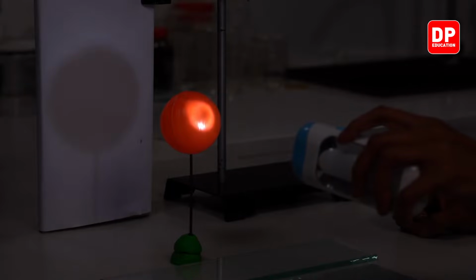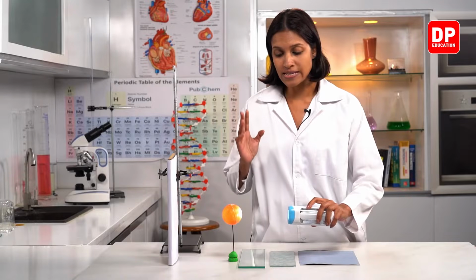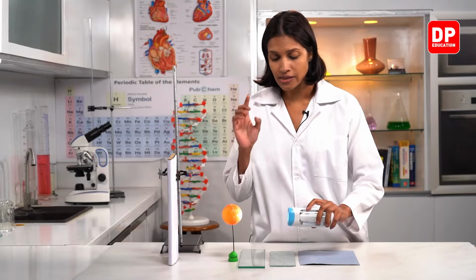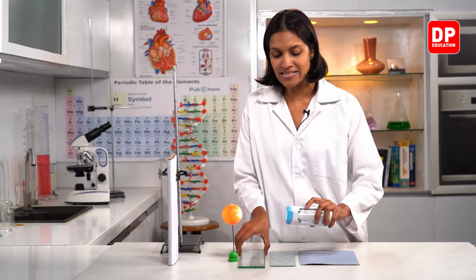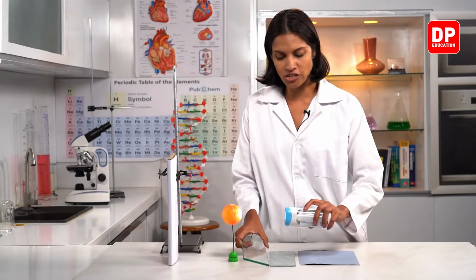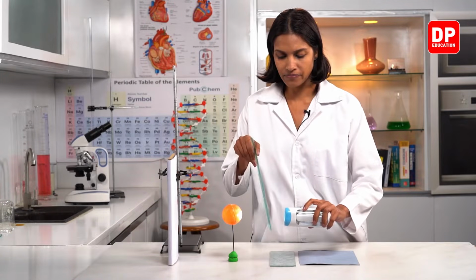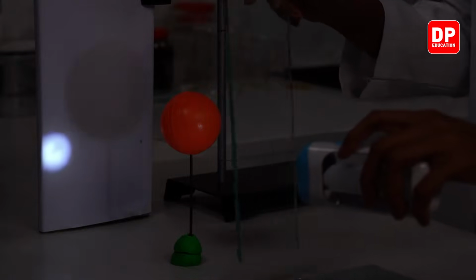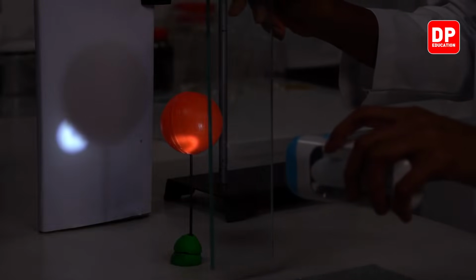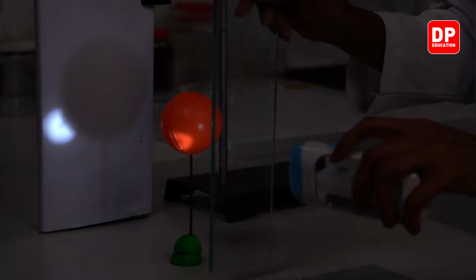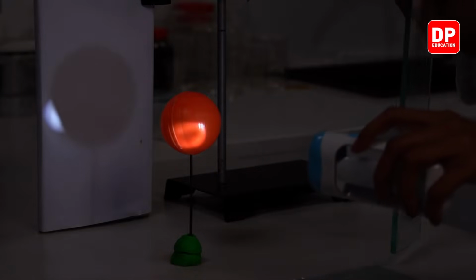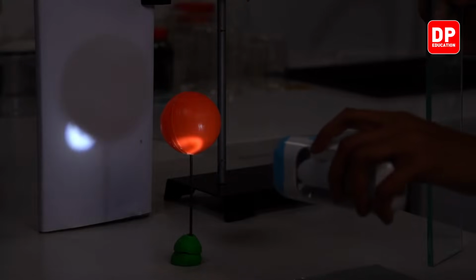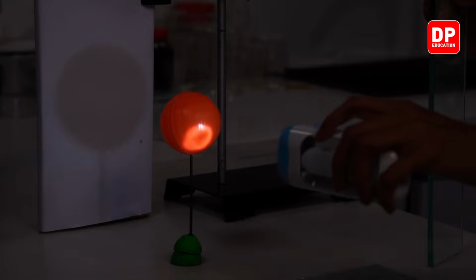Now in between the torch and the ball or the object, I am going to place this transparent glass sheet. Observe what happens. Each time I place these three materials in front of the torch, you have to observe what happens to the shadow that is formed on the screen. Okay, now here, this is the shadow without any material in between the torch and the object.